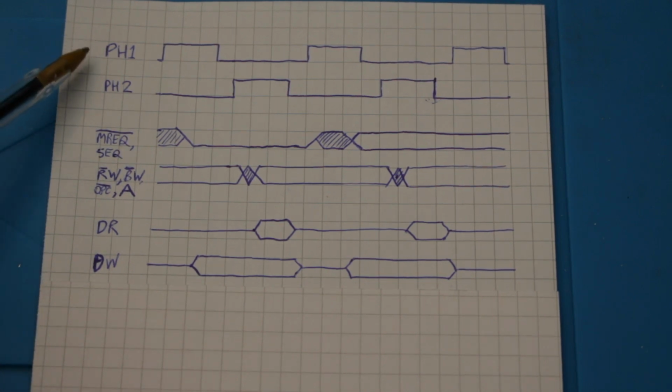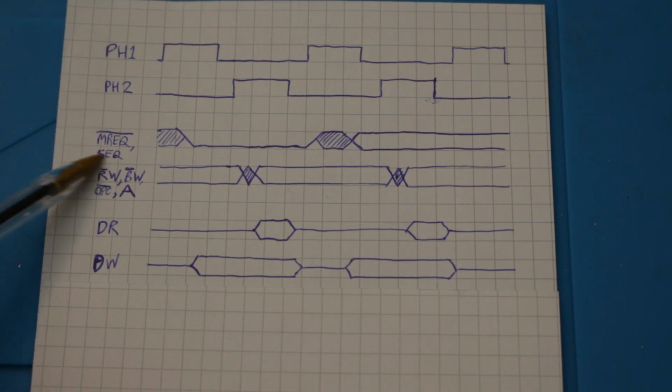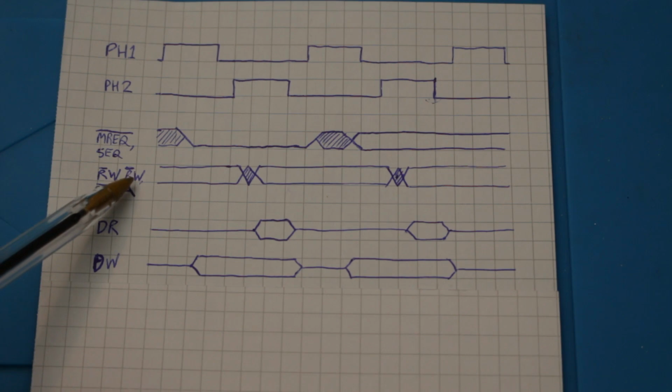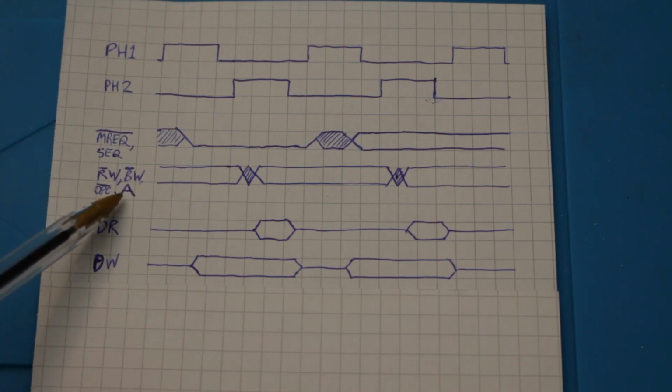So from the top down we have the two phases of the clock, phase 1 and phase 2. We have the M request line, the memory request line, which goes low when the CPU wants to access the memory on the bus. The timing of this signal is also the same as for the sequential access signal. We're not actually going to use the sequential access signal though, so don't worry about that one. On the next line down I have the timing of various other signals, which includes the read versus write signal, the byte versus word signal, the opcode signal, which again we're also not going to be needing, and the address bus.